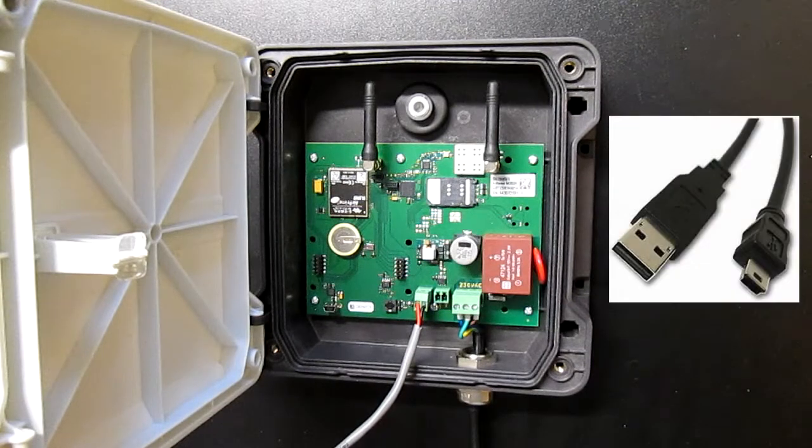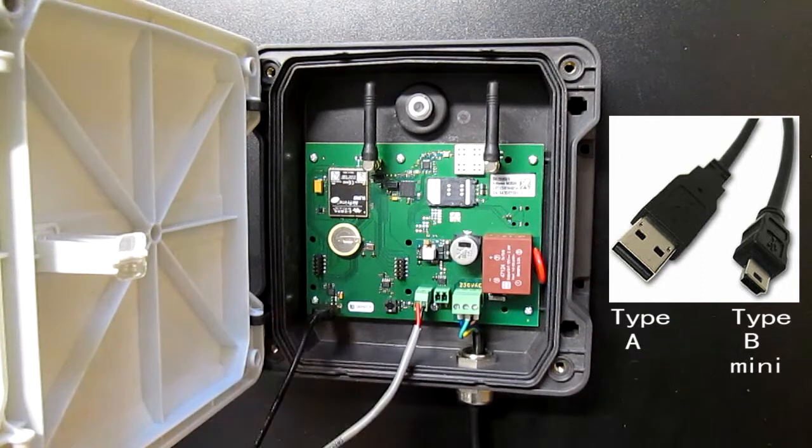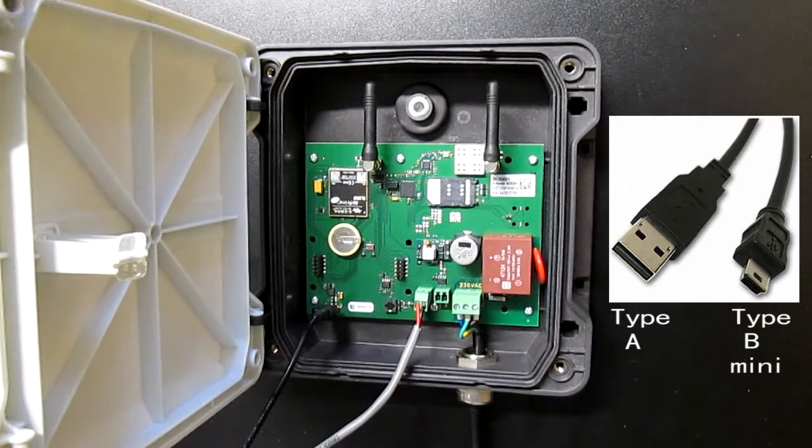Next we will need a cable from our computer to the Antares. You will need a USB Type A to USB Mini Type B cable. The Mini Type B goes into the Antares gateway and the Type A USB goes into your computer.